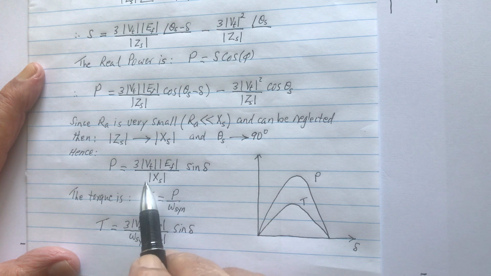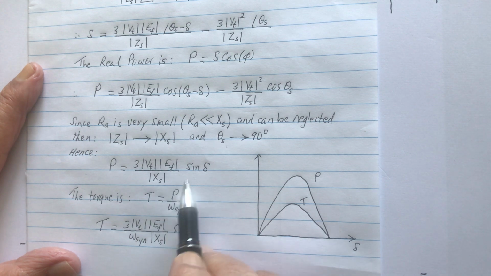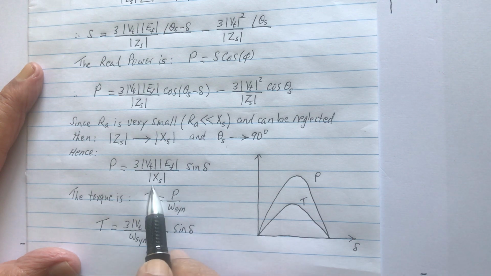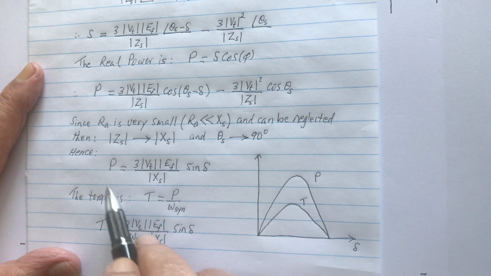This is a very important equation for the synchronous machines in terms of the power angle delta.